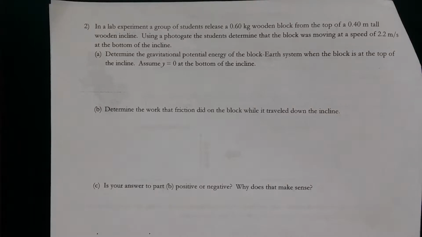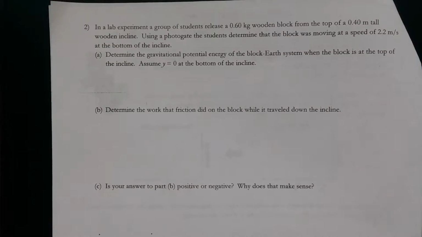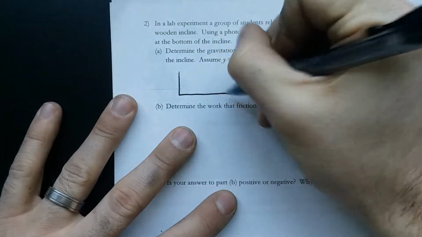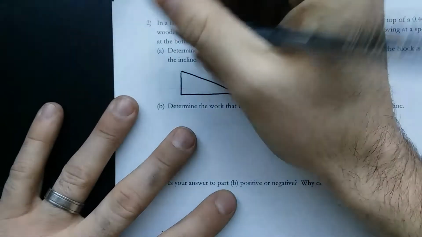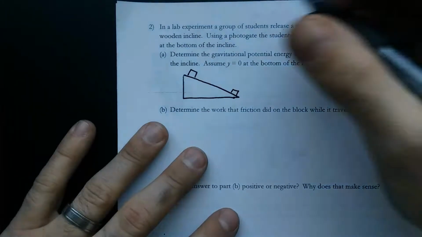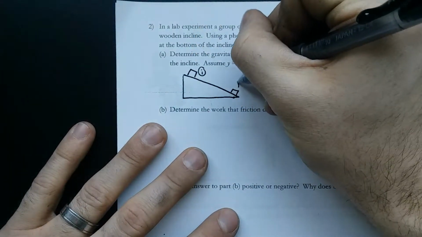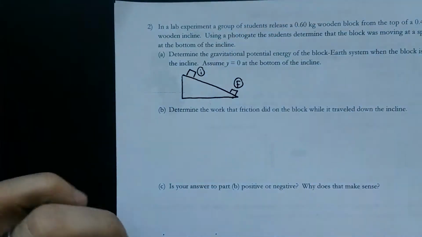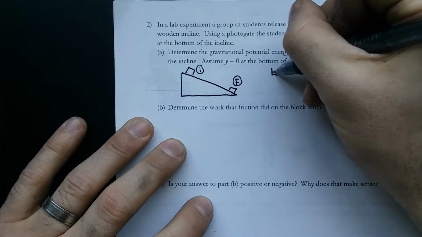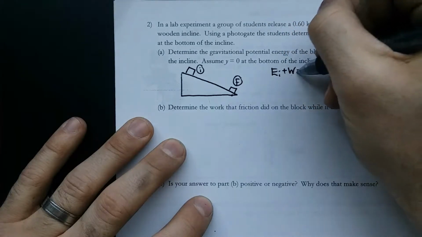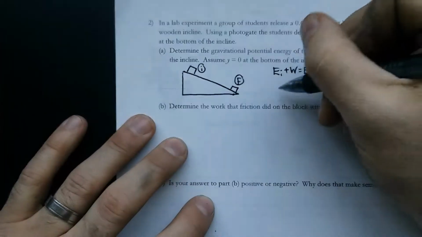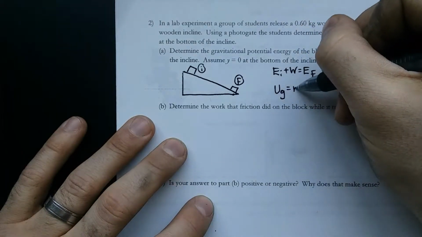Alright, so here we have to think about what is happening. I'm going to draw a picture and realize that at the top of this block and at the bottom of the block, this is going to be our initial and this is going to be our final. So in the beginning, I can say that this block has some gravitational potential energy, and that's actually all we're trying to find right now.